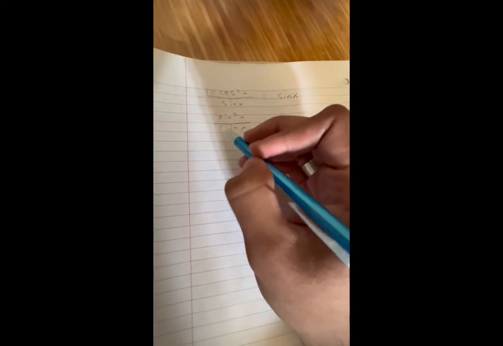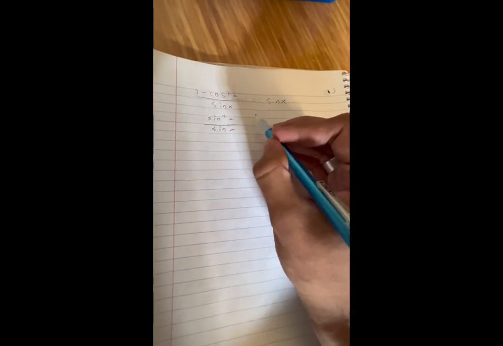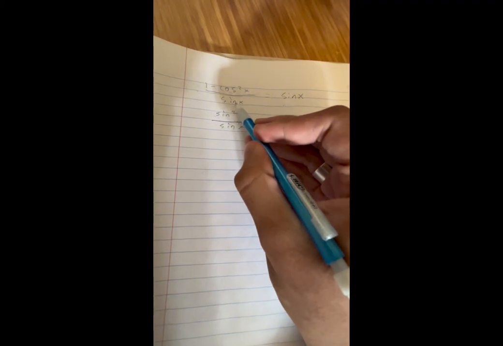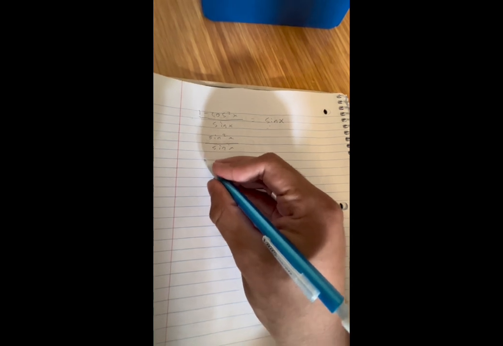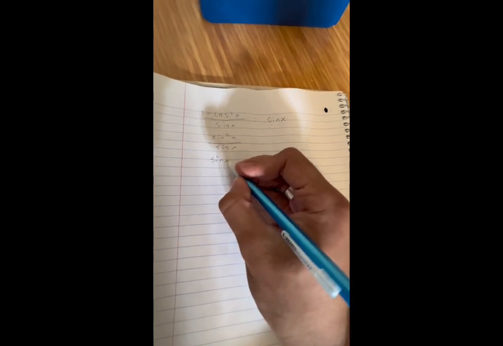It's important to split it into left side and right side, work on the more complicated side, and try to turn it into the less complicated side. An identity is just proving that this side does indeed equal this side. Then we're left with this, which we divide by sine, so it would be sine x.